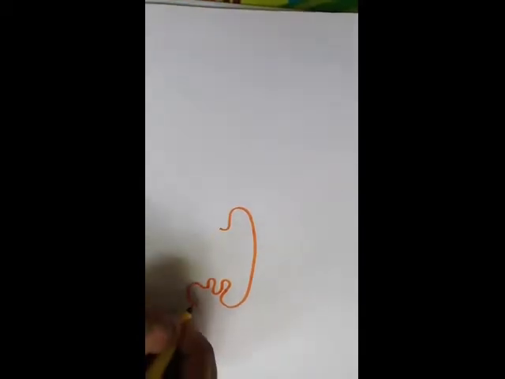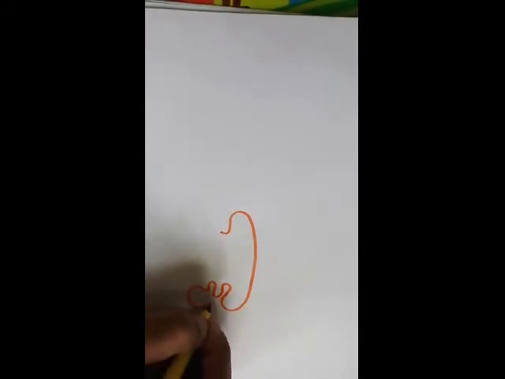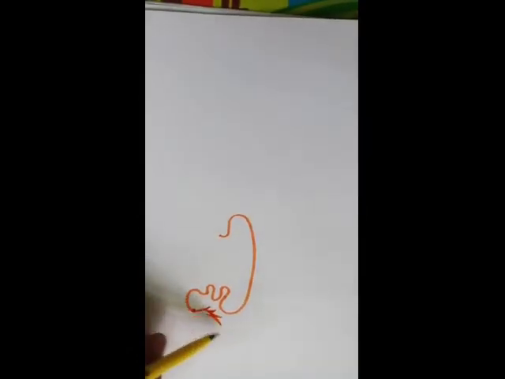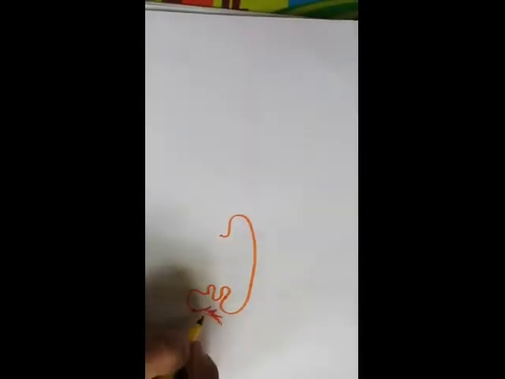Now, from this point, you are going to make the branches of the tree. Let me show you. Please observe it very carefully, very keenly, with full concentration. Like this. Branches of the tree. Like the branches of the tree.